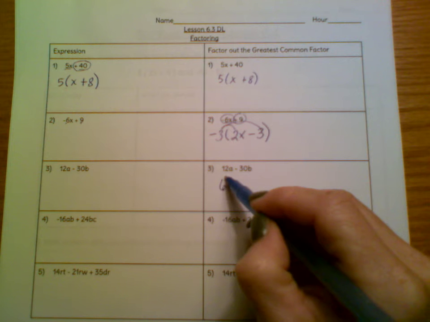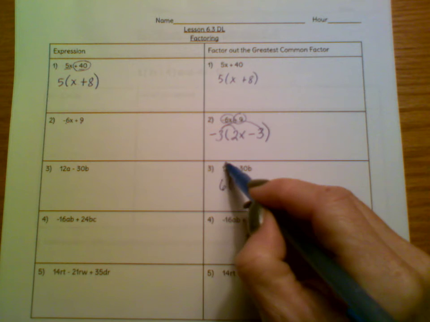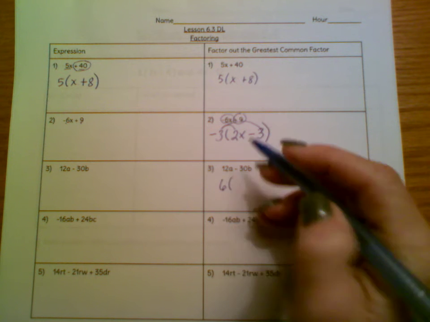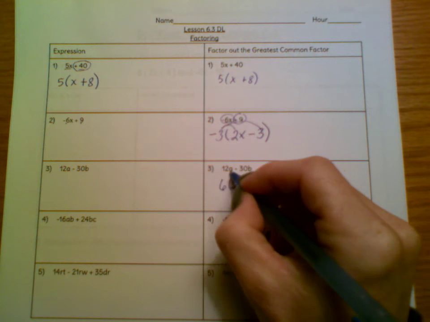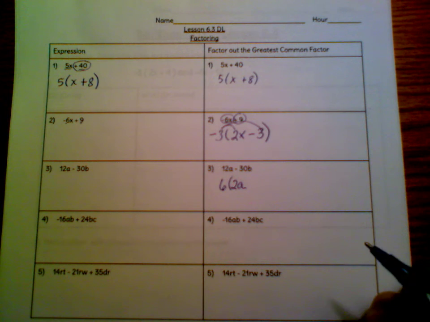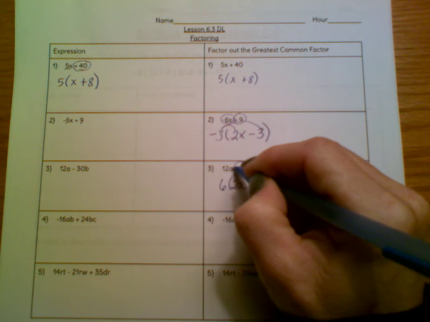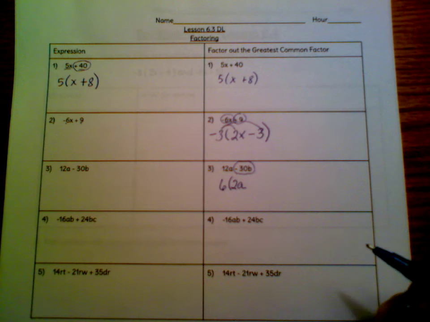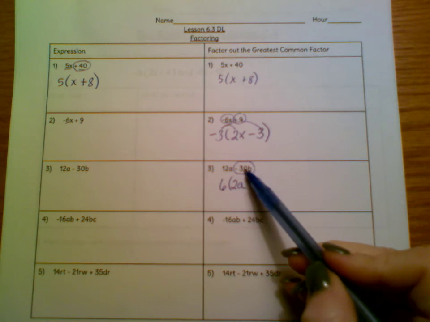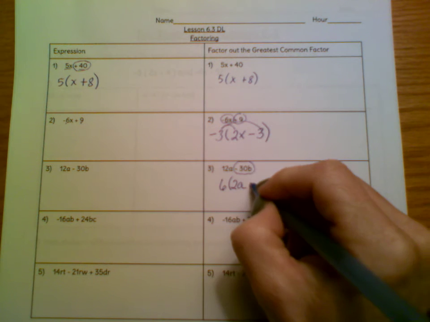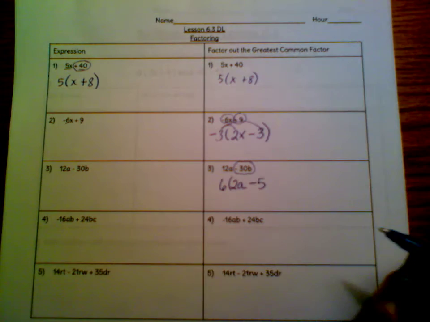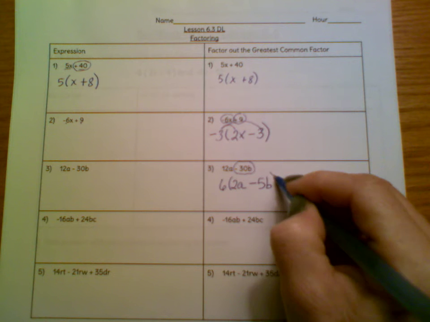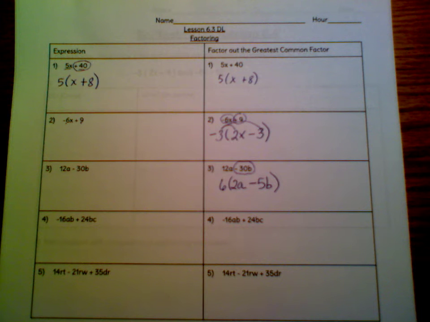Now I'm asking myself, 6 times what gives me a 12a? 6 times 2 gives me 12, and then I need my a. Now remember, I'm going to see this as a negative 30. So 6 times what is negative 30? 6 times negative 5, and then I still need that b. Now I can close my parentheses.